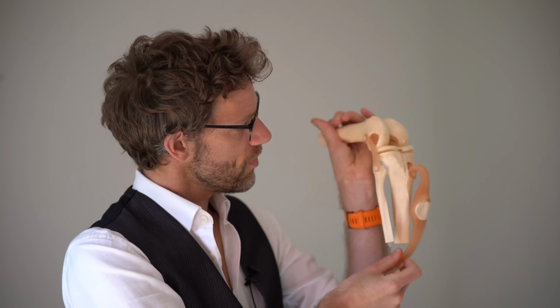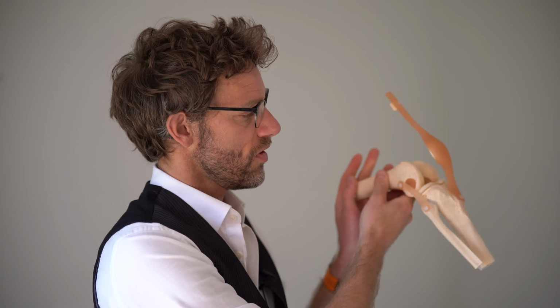And as soon as that ruptures, as you can see here, the knee cannot extend, which is why when we're assessing the knee, we'll get the patient to hold their knee in extension, because we know that the extensor mechanism is intact. But to reiterate that, as soon as it goes, the knee will lose its extension.